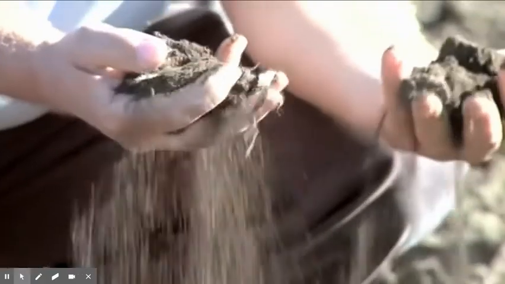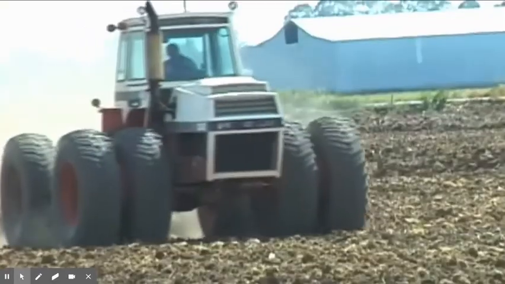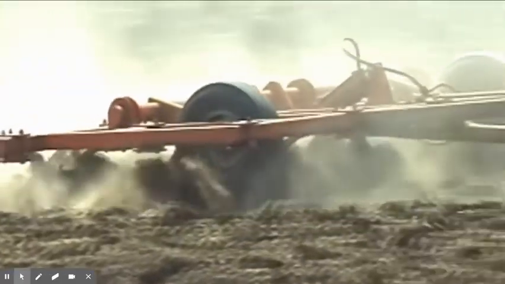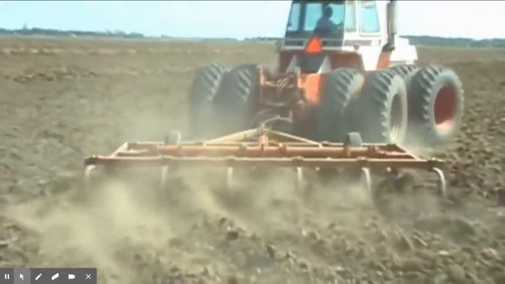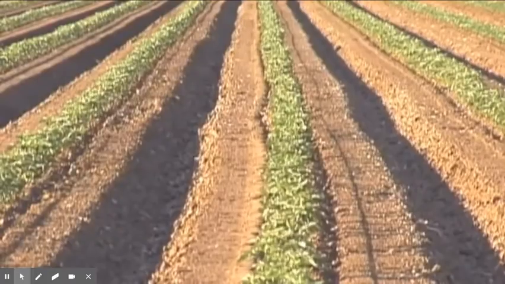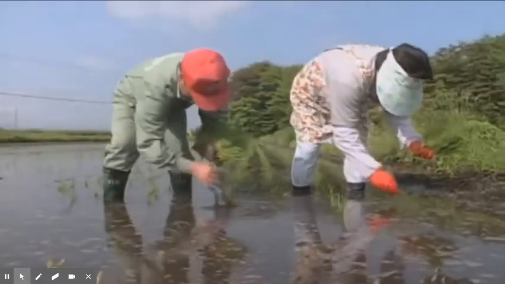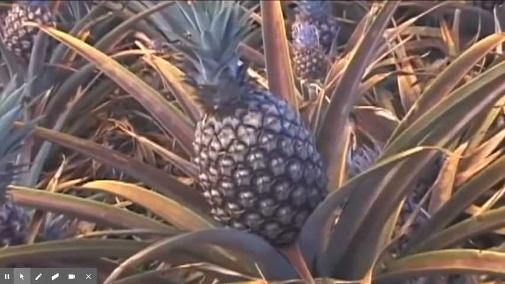Farmers want to plant their crops in the best soil with the most nutrients. To prepare soil for planting seeds, a farmer uses a tractor to till the soil. Tilling mixes up the topsoil so the nutrients are near the surface. Crops grow in different types of soil. Rice grows in soil with clay that holds a lot of water. Pineapple grows in sandy soil. And carrots grow best in a mixture of soils.